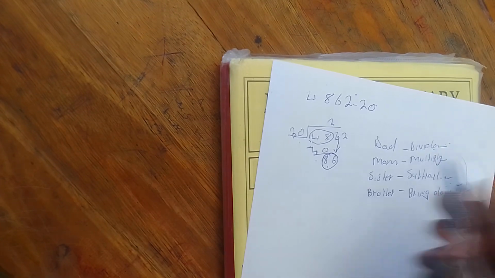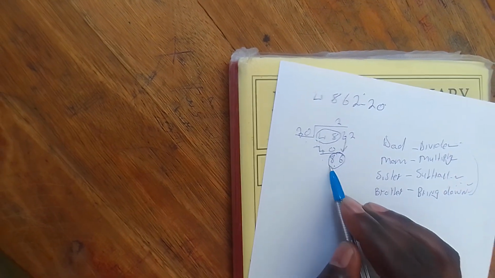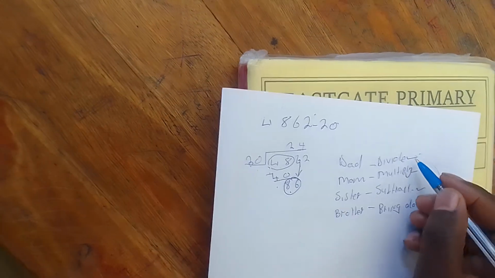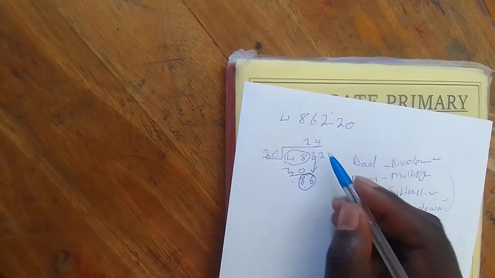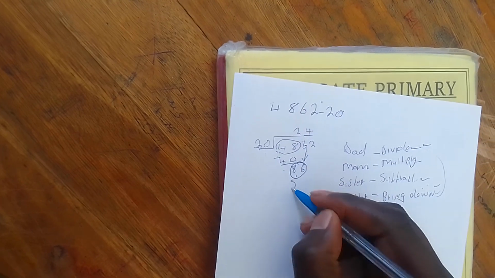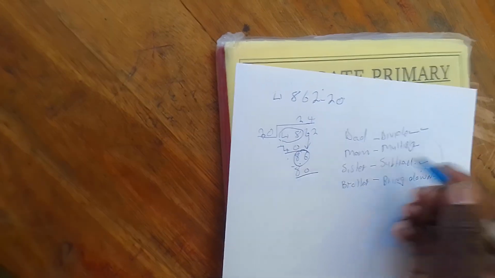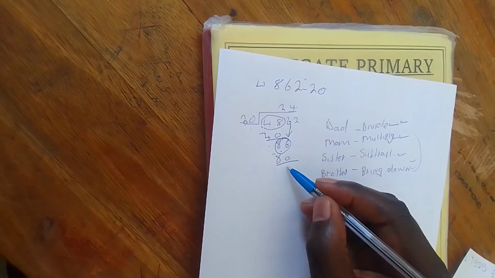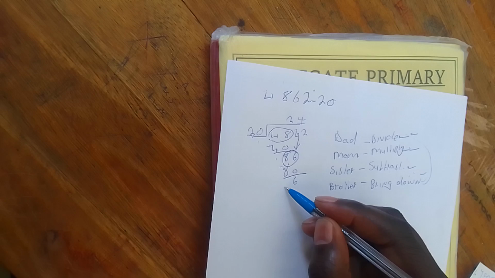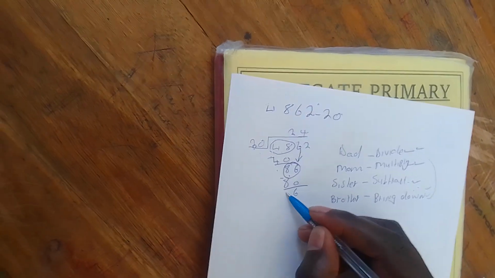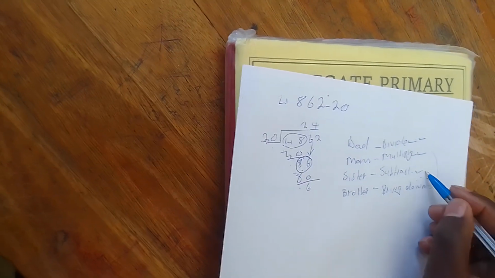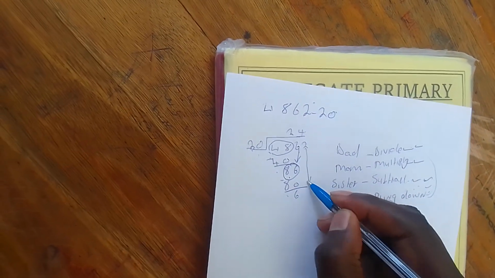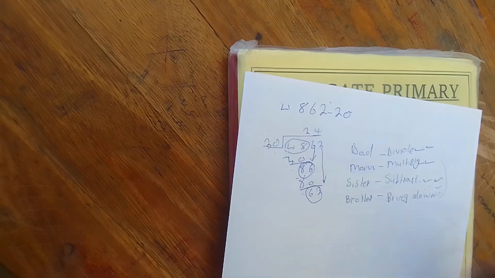You divide again. How many times does 20 go into 86? 4 times, right? And then we are done with division. Now you multiply. 4 times 20, you get 80, right? And then we are done with multiplication. Now you have to subtract. You say 6 minus 0, you get a 6. 8 minus 8, it's a 0. Put a dot or put 0. Right. After subtraction, bring down. So now you bring down the next digit, which is 2. You now have a new number, which is 62.